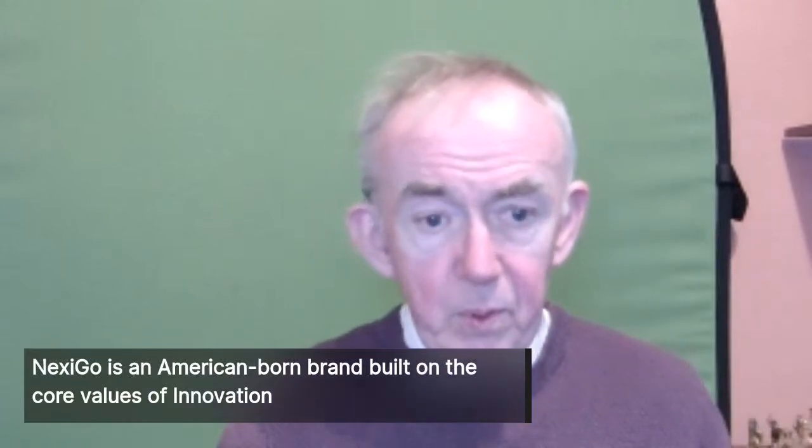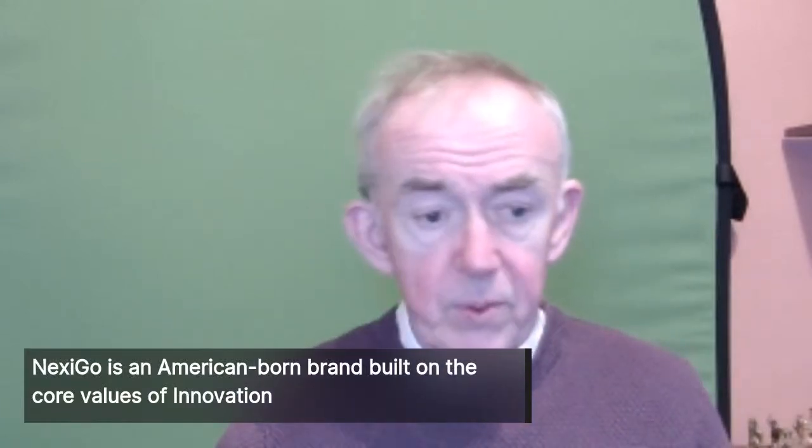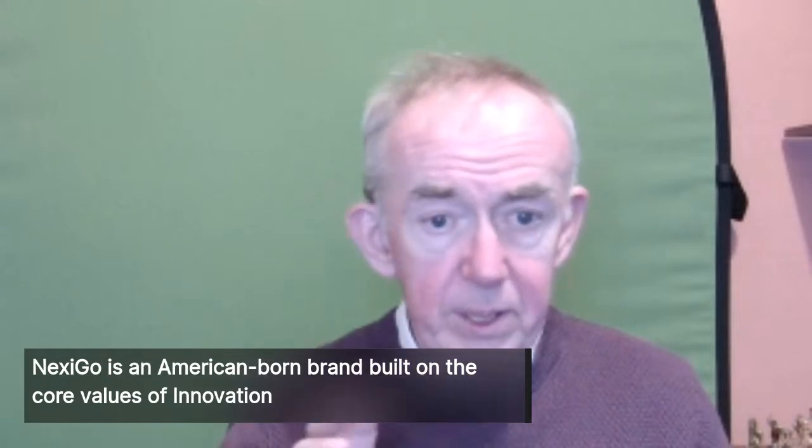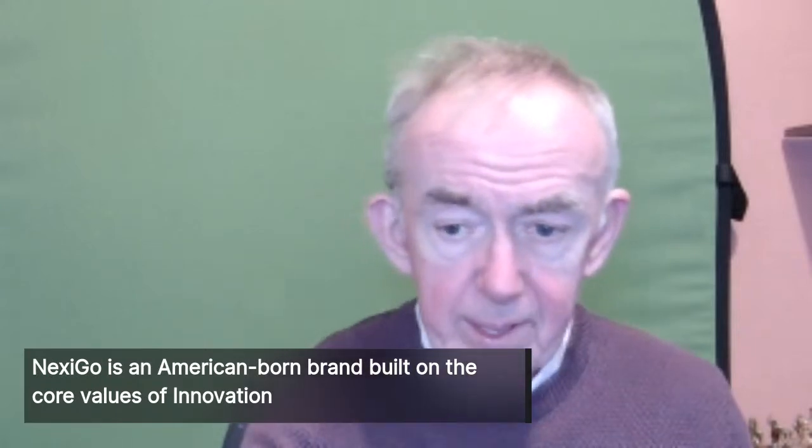Nexigo is the American-born brand built on the core values of innovation, and they are based just outside Seattle. And this camera was released on October 20th, 2021. So that's the Nexigo camera down in the carousel, $179.99 today, which is a good price.